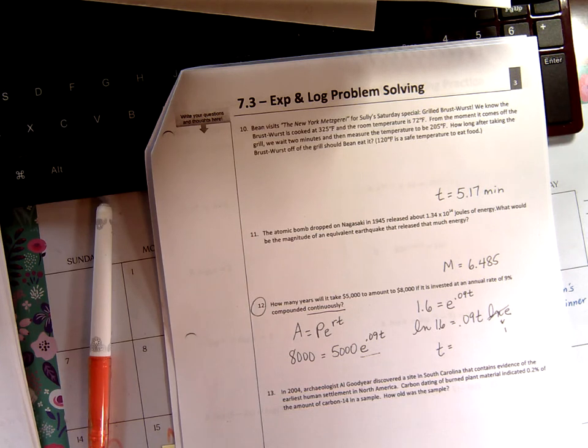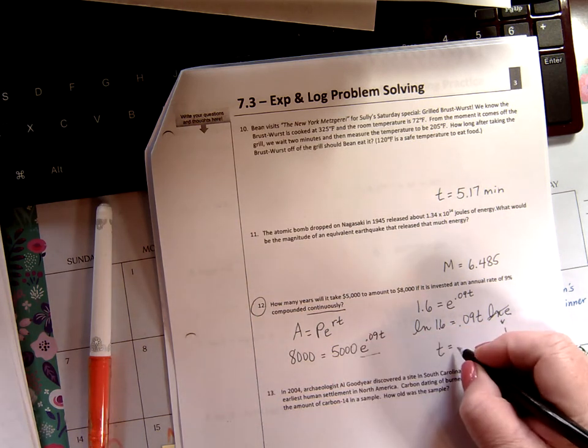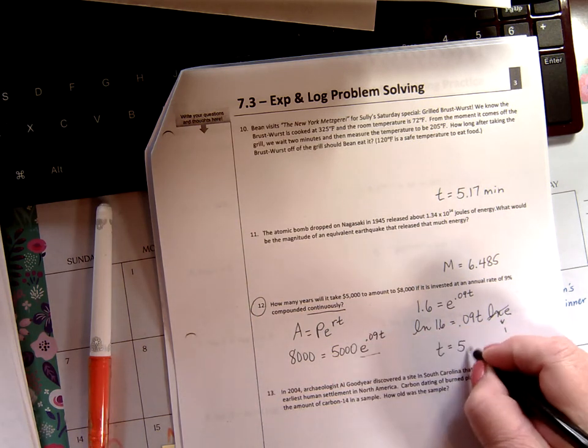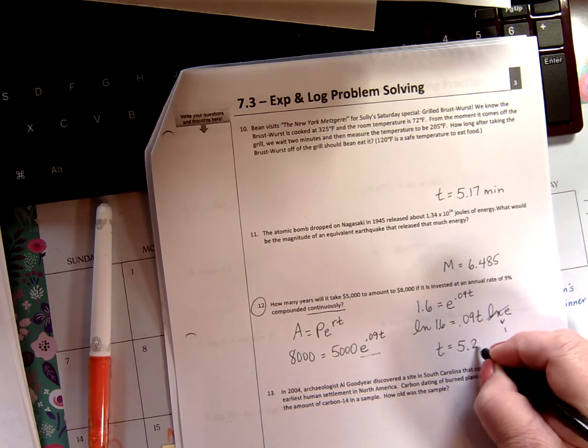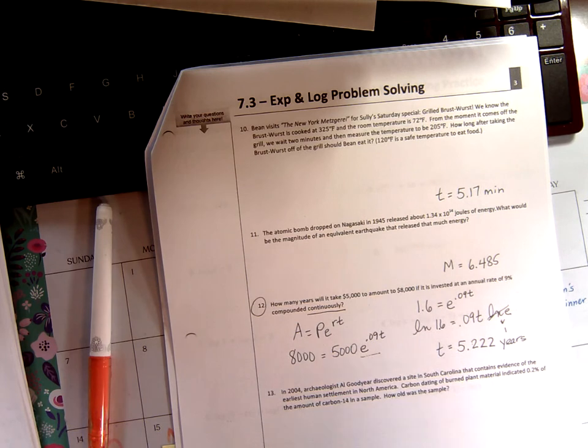So ln of 1.6 divided by 0.09. And that should give you your time. And it should take you 5.222 years to go from $5,000 to $8,000.